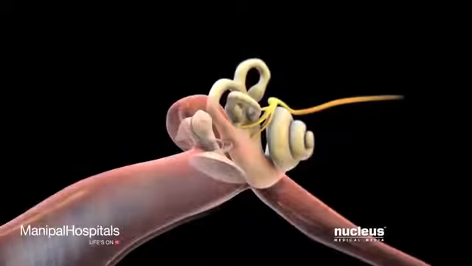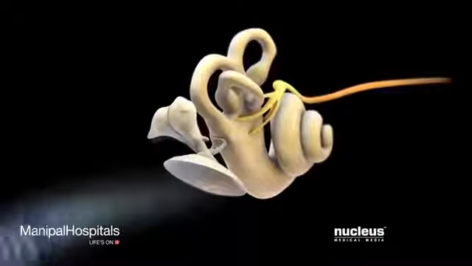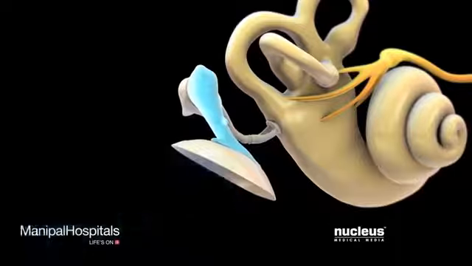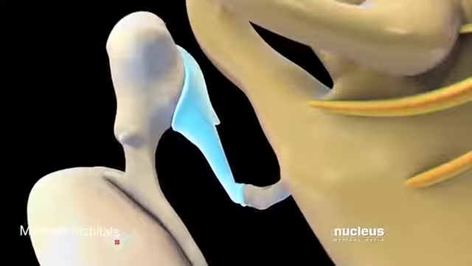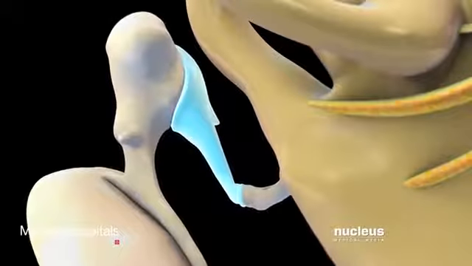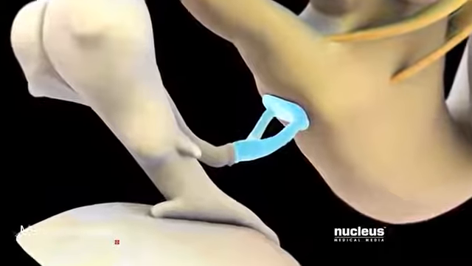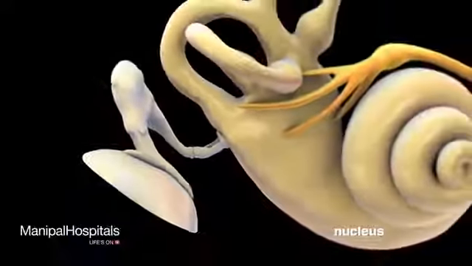Sound waves cause the eardrum to vibrate, which in turn vibrates three tiny bones inside the middle ear, called the malleus, incus, and stapes, which pass the sound vibrations along to the inner ear.